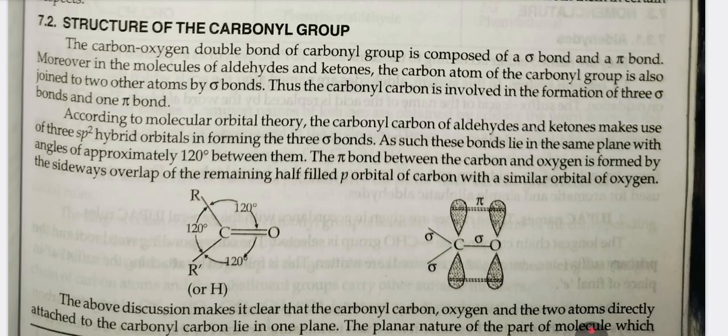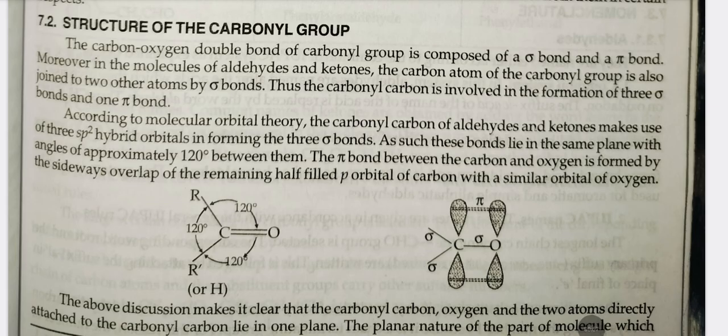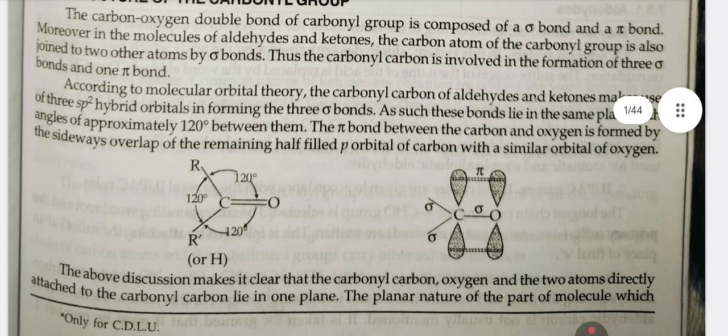Structure of carbonyl compounds. The carbon-oxygen double bond of a carbonyl compound is composed of one sigma bond and one pi bond. Moreover, in the molecules of aldehydes and ketones, the carbon atom of the carbonyl group is also joined to two other atoms by sigma bonds. Thus the carbonyl carbon is involved in the formation of three sigma bonds and one pi bond.